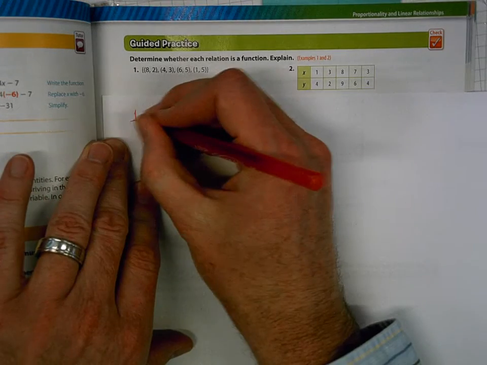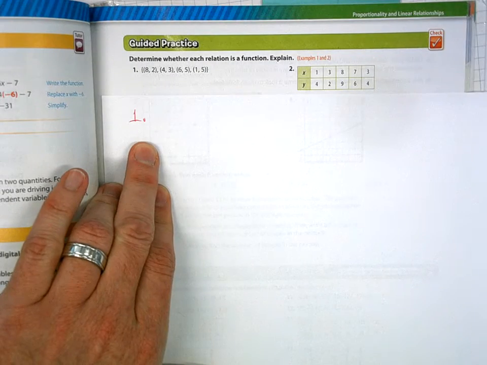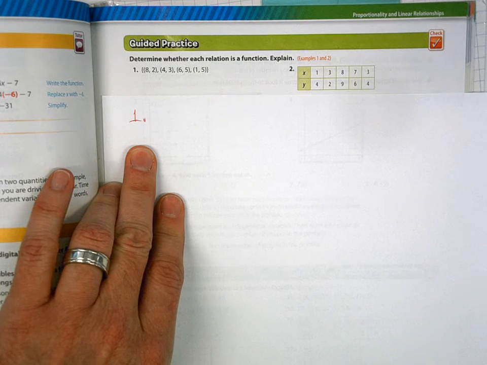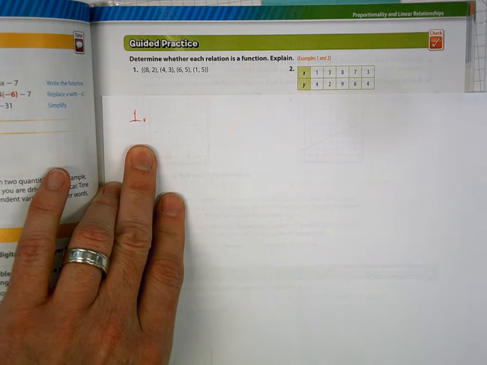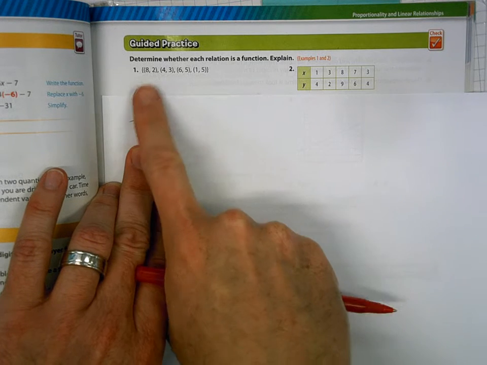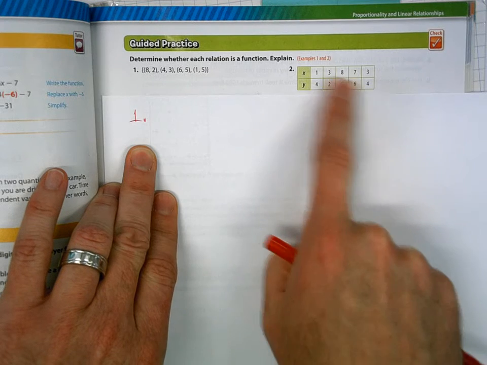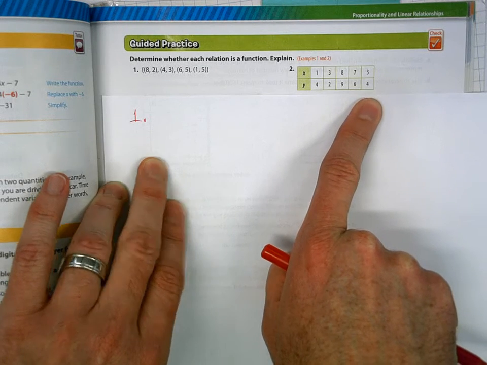Number 1 says determine whether each relation is a function. Explain. So 1 and 2, even though they're under the same category, they're a little bit different. These are already set. The set is already put in ordered pairs. This set is not in ordered pairs. So let's go ahead and start here.